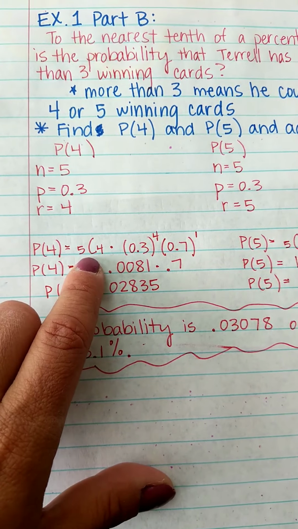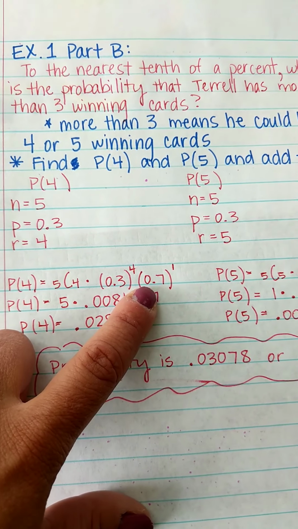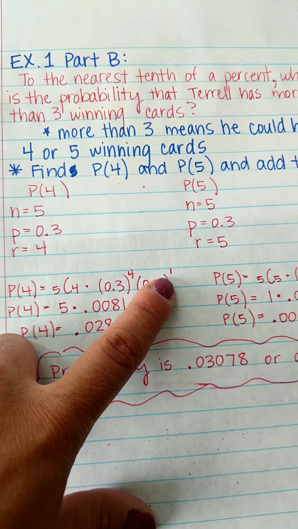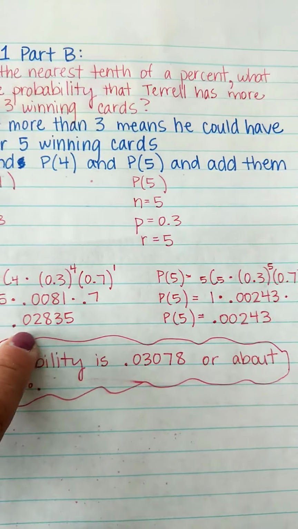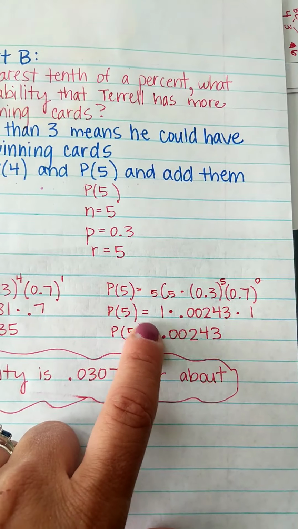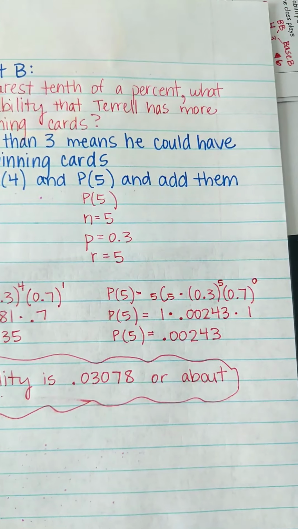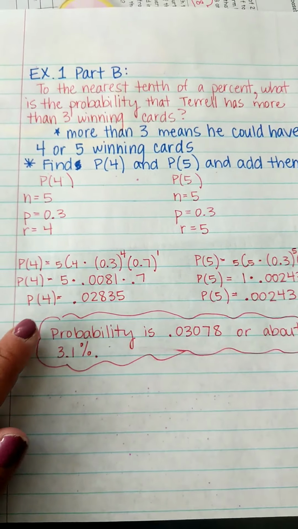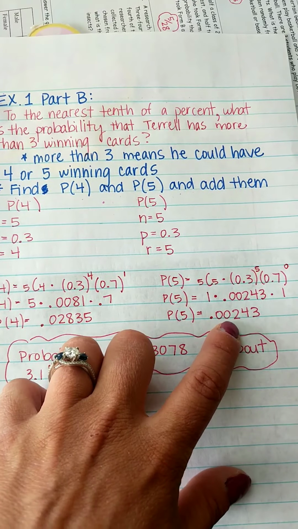And I end up writing my formula like this. I just went ahead and did the 1 minus p and got 0.7. And I went ahead and did the n minus r to get that 1. Okay, evaluate, this is what I get. Do the same thing over here. Now I have 5c5, 0.7 again, but now this is 0. Okay, evaluate. So the probability of 4 wins is 2.8%. Probability of 5 is less than 1%.